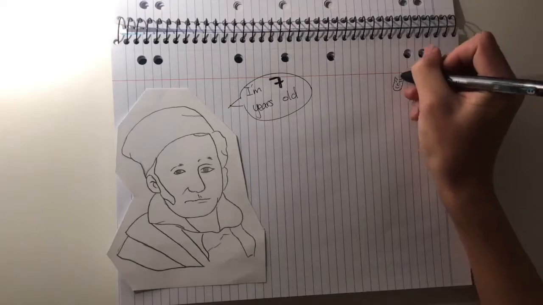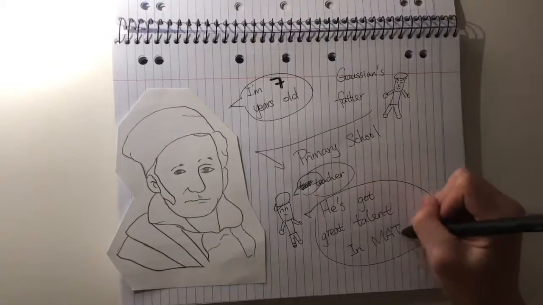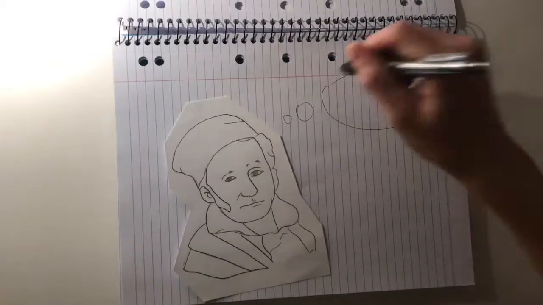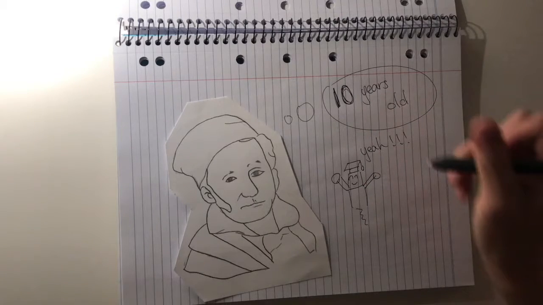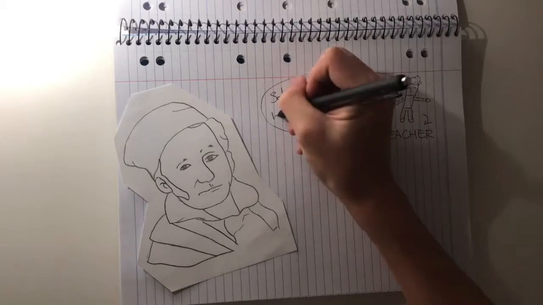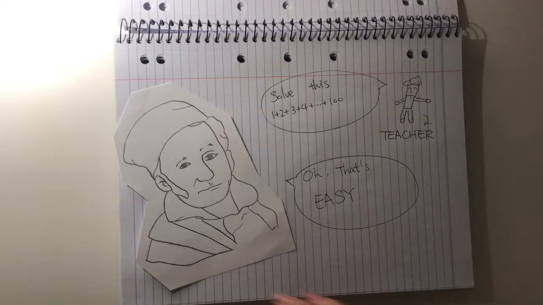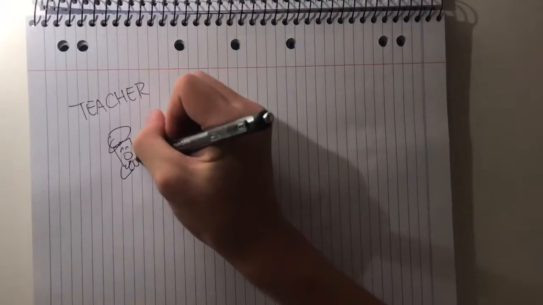When he was 7 years old, his father sent him to primary school, and after that, teachers found his great talent in math. After he was 10 years old, his teacher made a difficult question for students to do, which was to find the sum of the numbers 1 to 100. Gauss found that quite easy, and he solved the question immediately after the teacher gave it out.